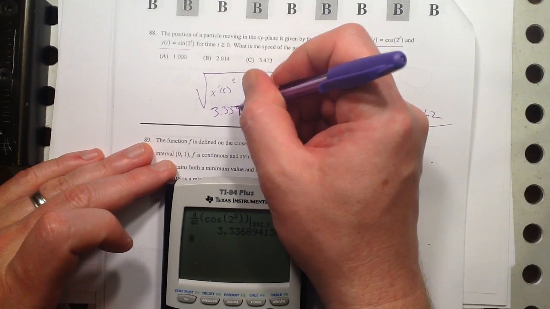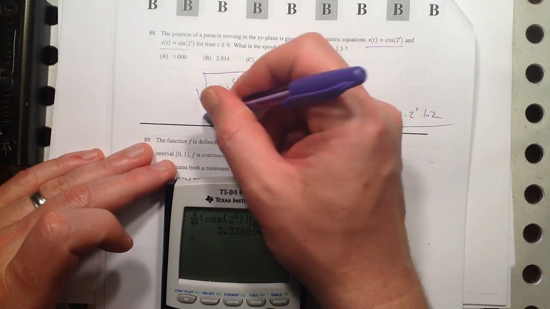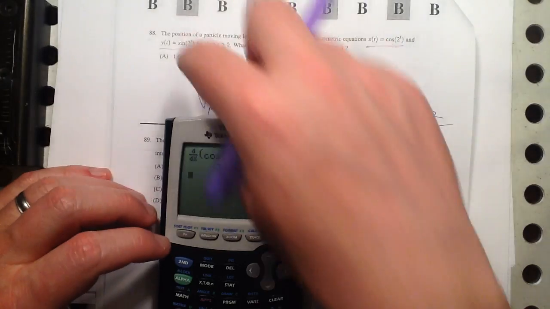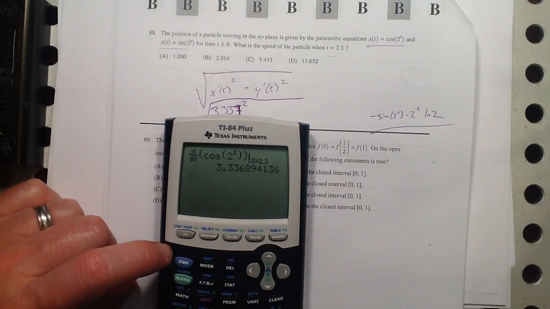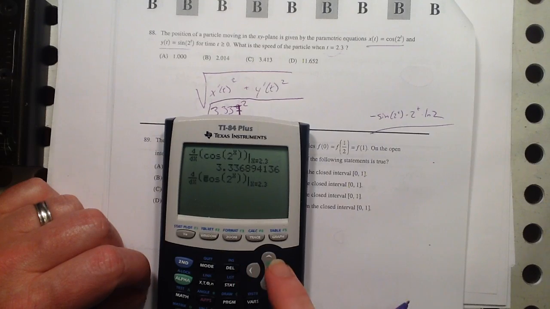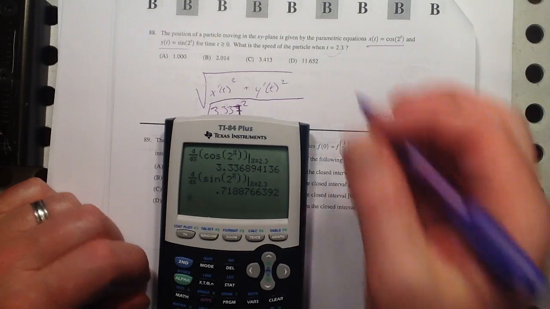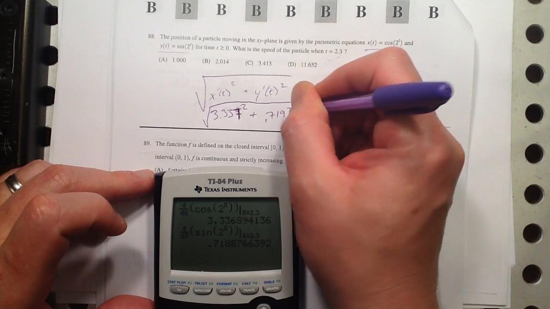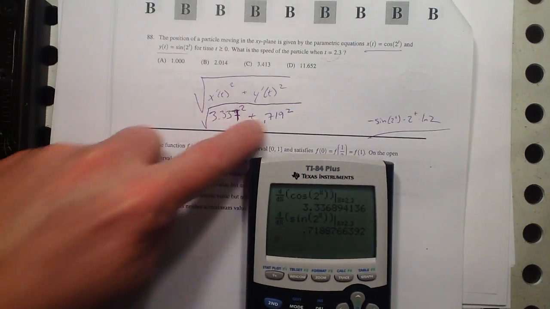I'm going to square that. And then find y prime, it's the same thing, so instead of typing that whole thing in again, I'm going to bring up that entry, go back to here, and put in the sine function instead. And that's 0.719 squared.